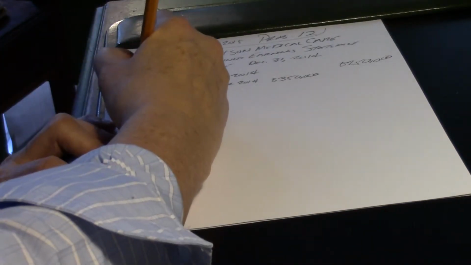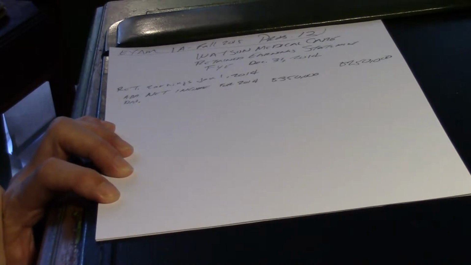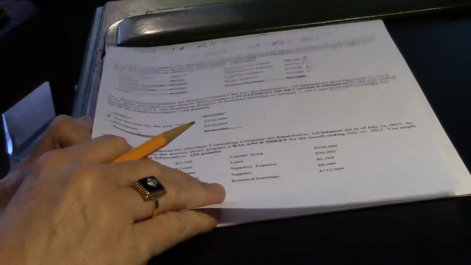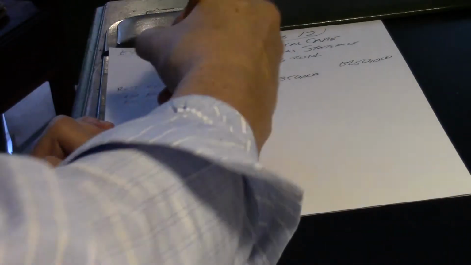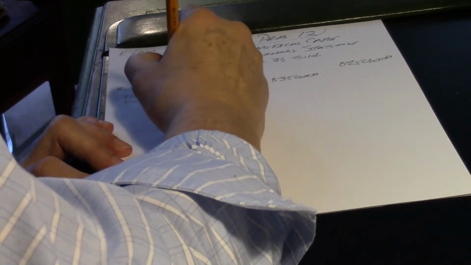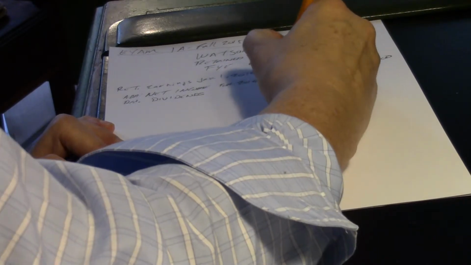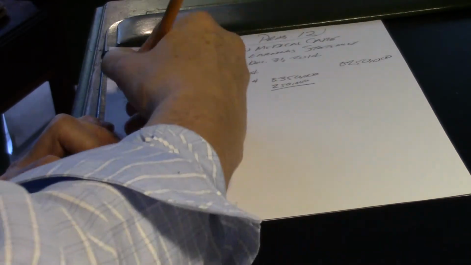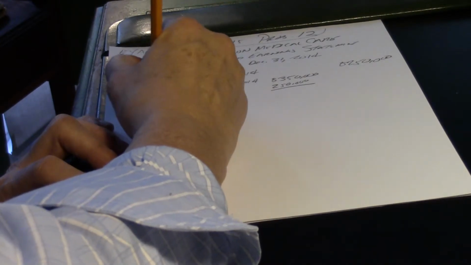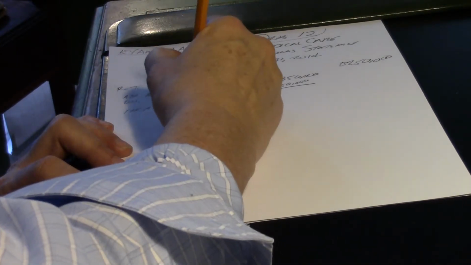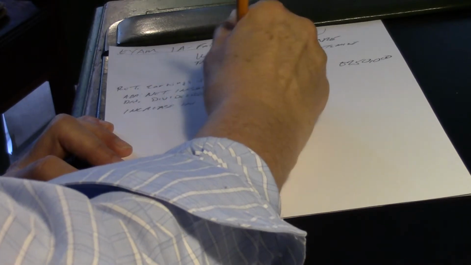Then we deduct dividends we paid out, which are $250,000. $350 minus $250 gives us the increase in retained earnings, right?